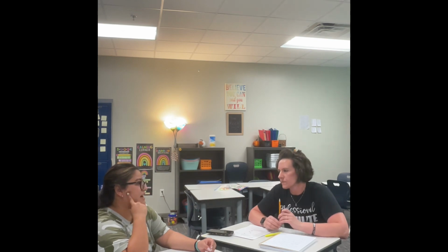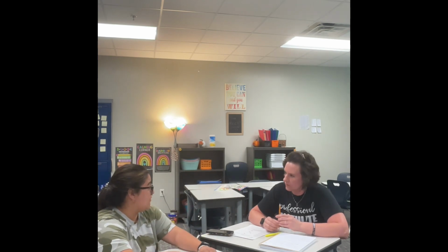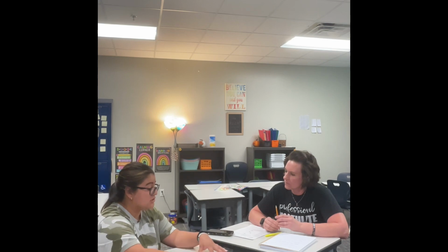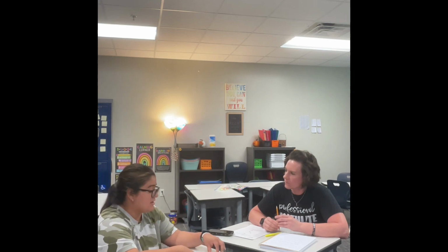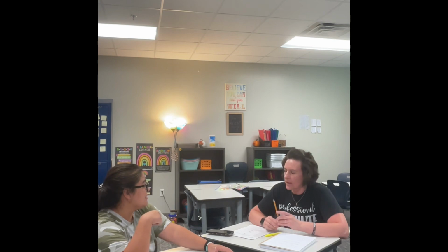Something that I learned from my last block was that I was just covering them up with my fingers, and I saw my third block start filling them in. So for my first block, the next day I started filling them in, and they were more successful with identifying what the leftover sign was. Can you explain what you mean by filling it in? Can you show it to me?